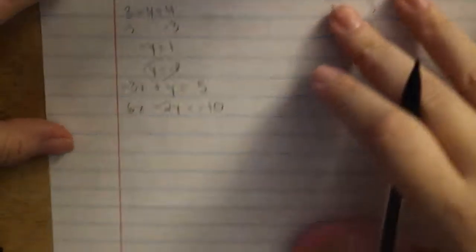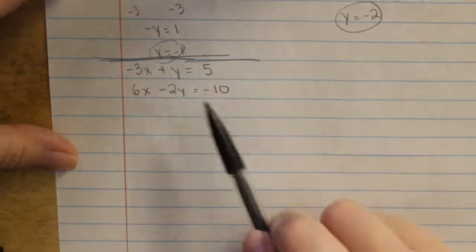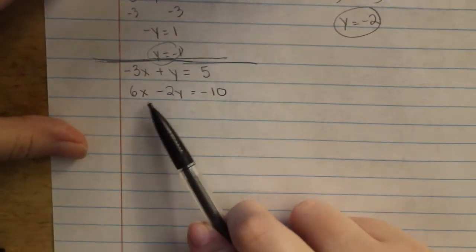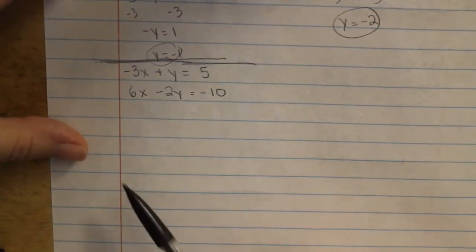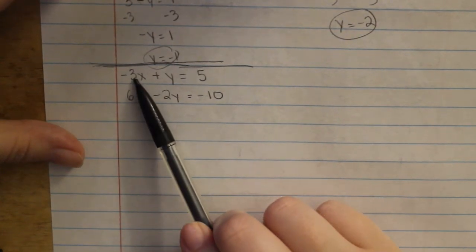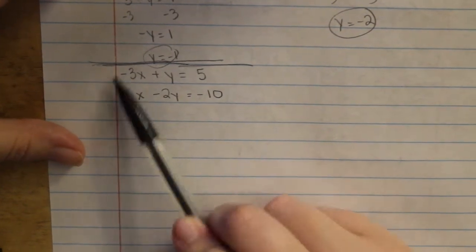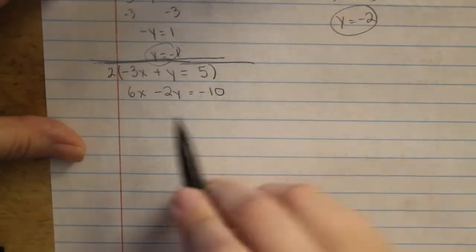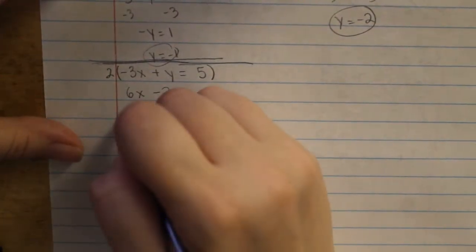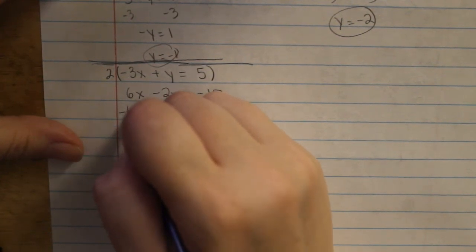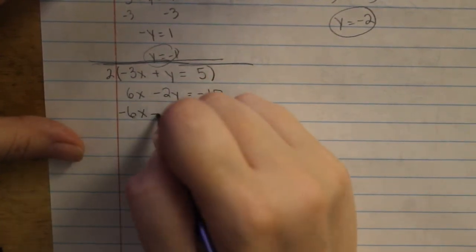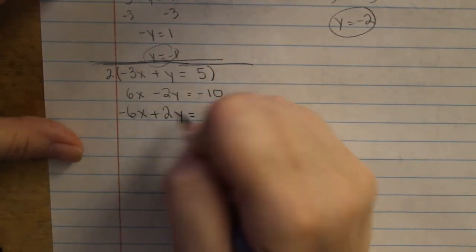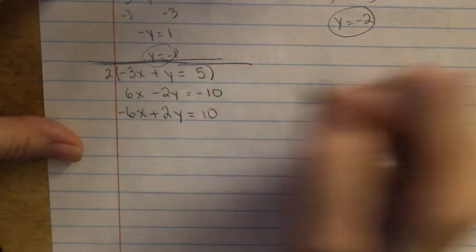And then for this last one, you can see there's nothing that's going to evenly cancel out. However, what I can do is I can say, oh, 3 times 2 is 6, and that'll cancel that out. So let's go ahead and multiply this top equation by 2. And I'm just going to rewrite it down here. So this is going to be 2 times negative 3, which is negative 6x, 2 times positive y, which is positive 2y, and 2 times 5, which is positive 10.